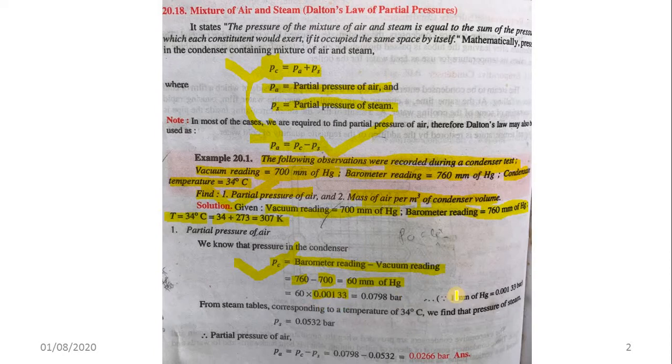So here you will get the idea: 1 mm of Hg is equal to 0.00133 bar. If you want to convert one term from mm of Hg into bar, then you have to multiply it by that 0.00133. So here you will get the answer in bar.